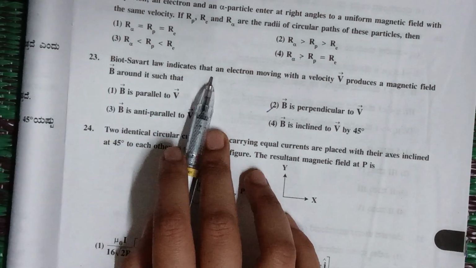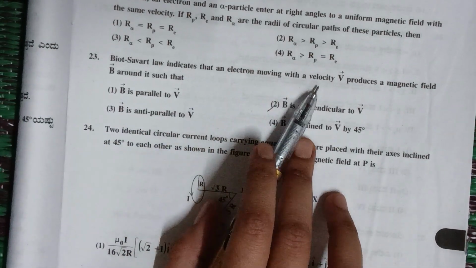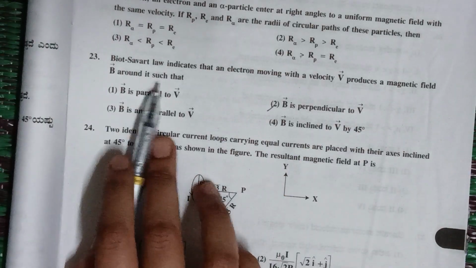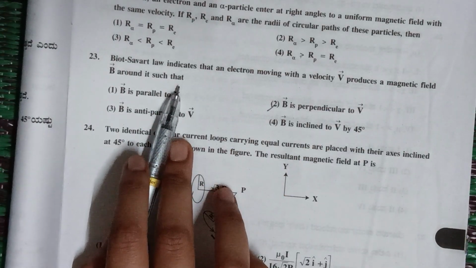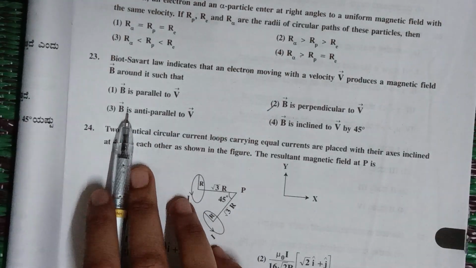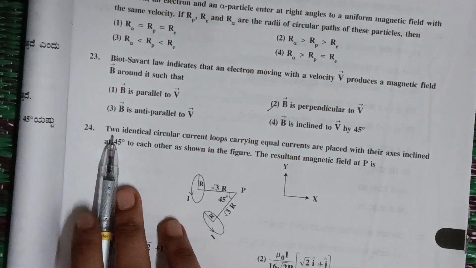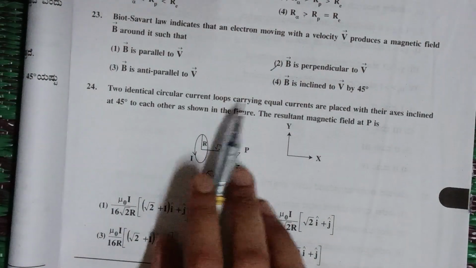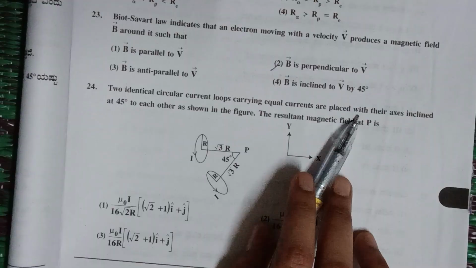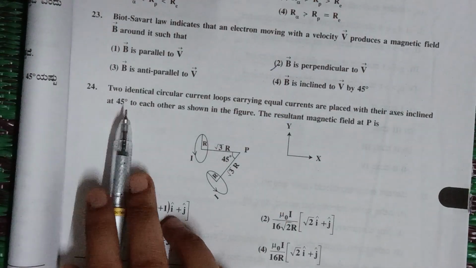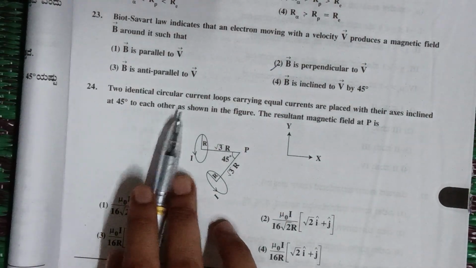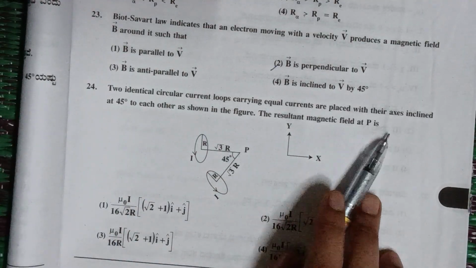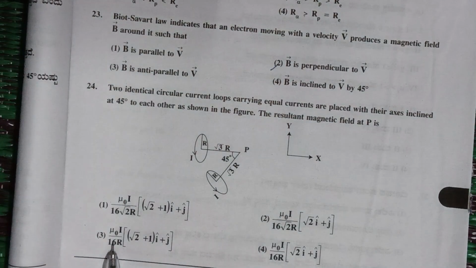Biot-Savart law indicates that an electron moving with the velocity v produces a magnetic field B around it such that... answer is 2. 24th question. Two identical circular current loops carrying equal currents are placed with their axes inclined at 45 degrees to each other as shown in the figure. The resultant magnetic field at P is. Option 3 is the correct answer.